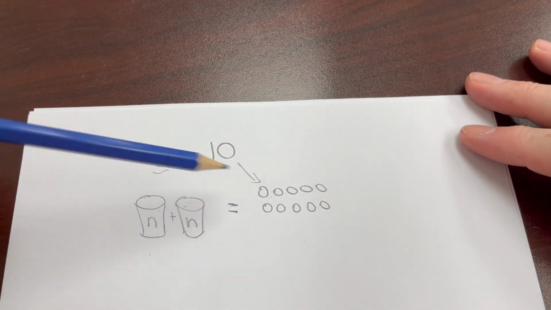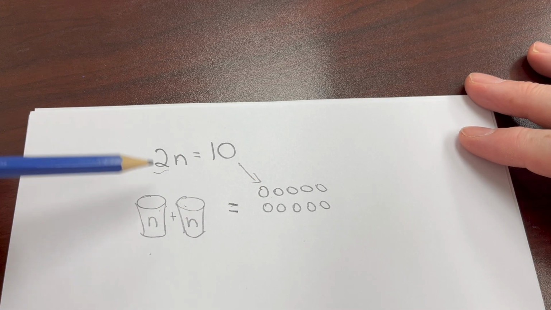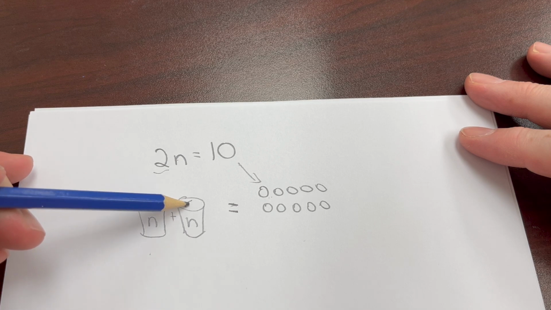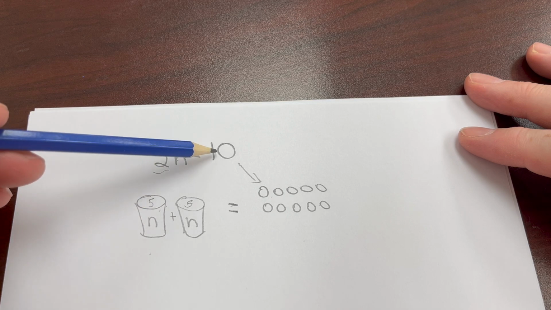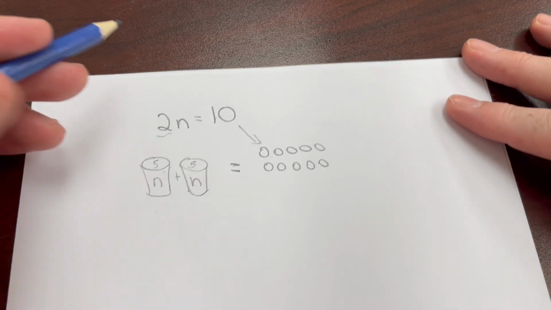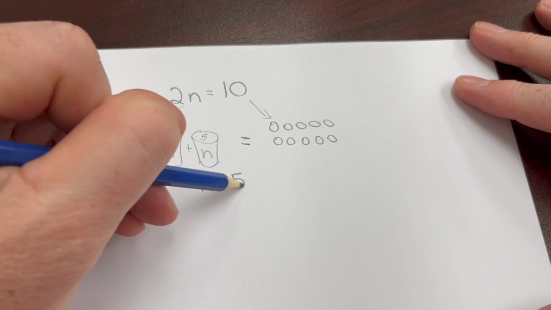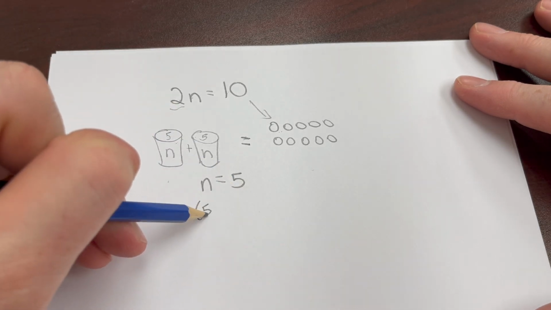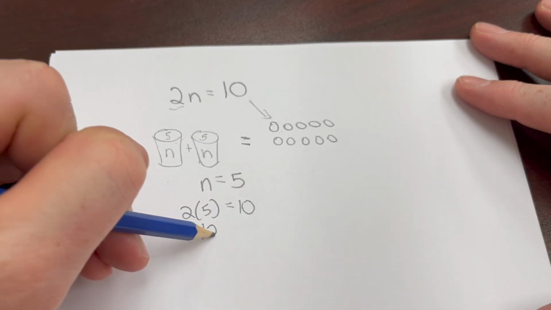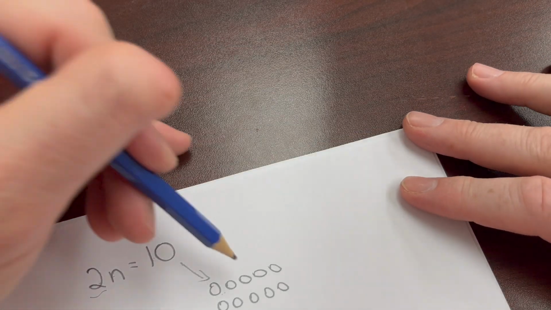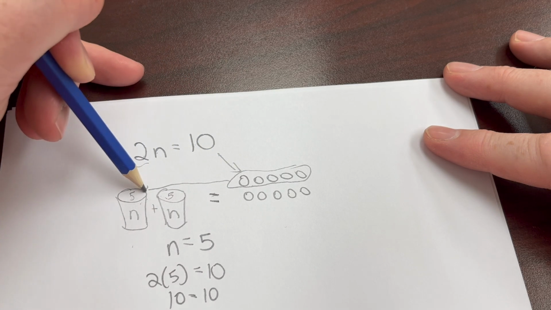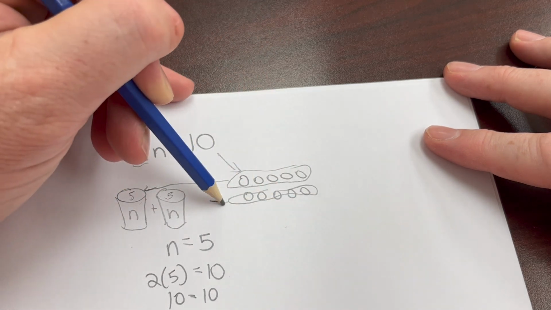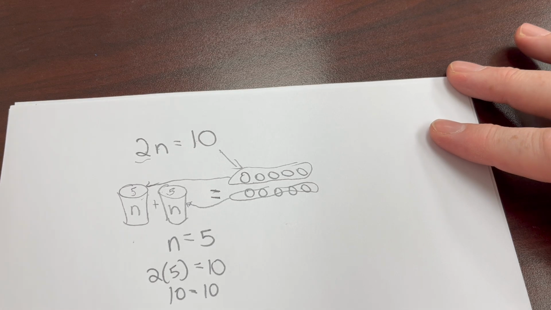So if I'm going to take 10 counters and evenly distribute between 2 cups, there will be 5 counters inside of each cup. So 2 times 5 gives me 10. So this you would show n equals 5, 2 times 5 equals 10, 10 equals 10. Again, I would take 5 of these, place them in that one, and 5 of these would be in this one. That's how we get that.